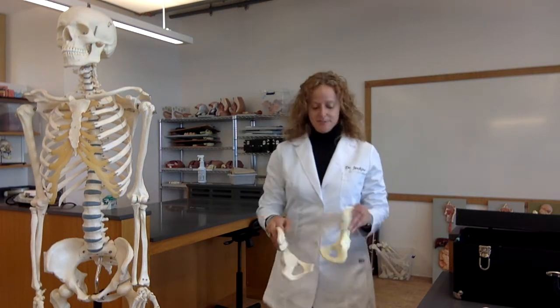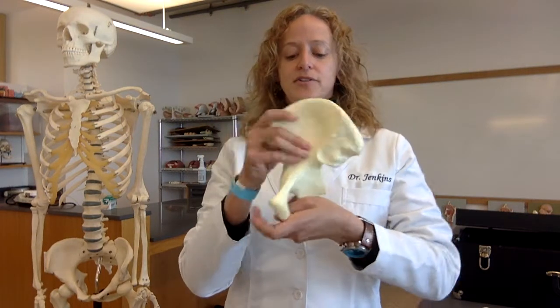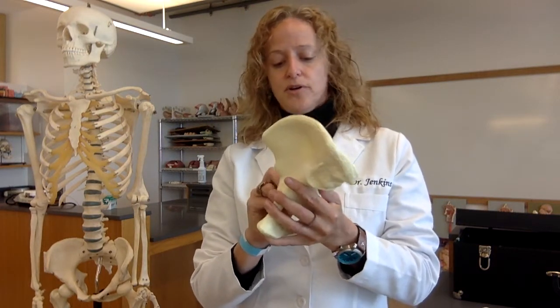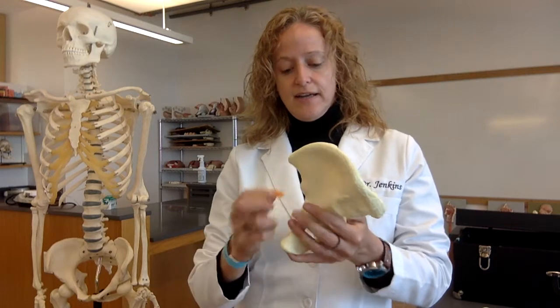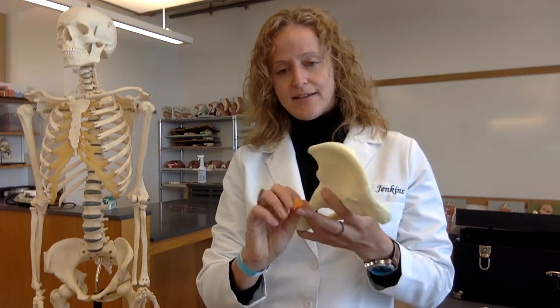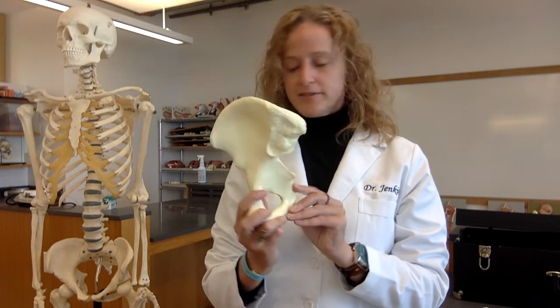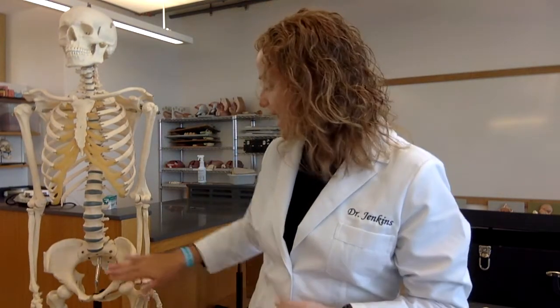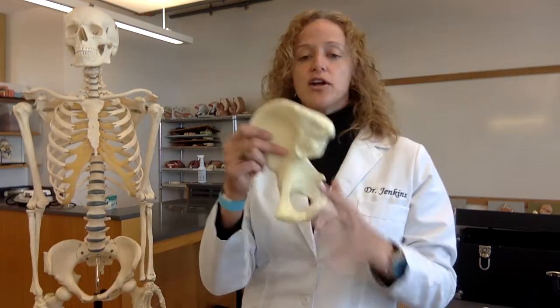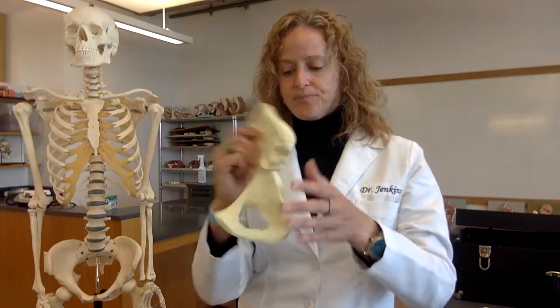Oh, yes, my friends. Make sure you review parts of the pelvis. As you can see, some of my colleagues can't take the tape off. So this is one half of the pelvis. I could take a picture and ask you on the whole pelvis put together, or I could just ask you on a half.